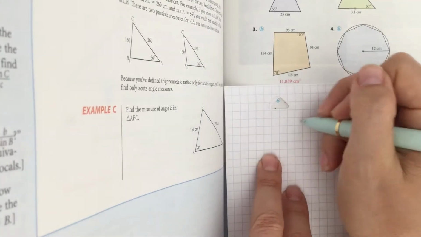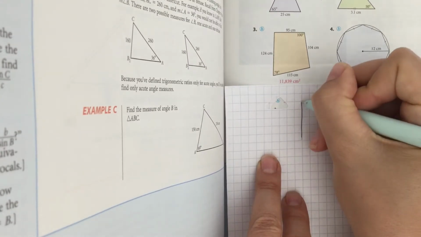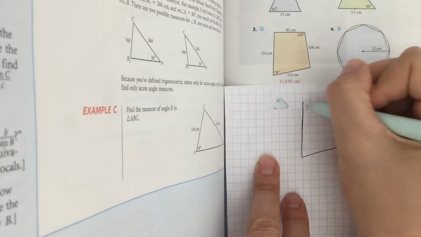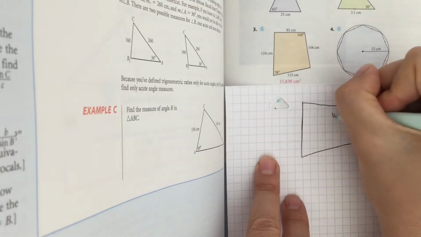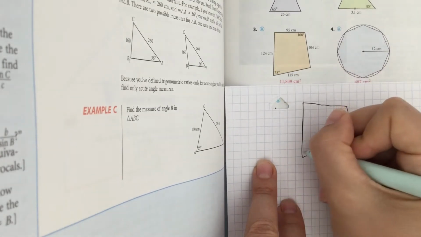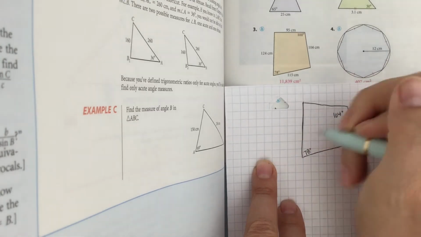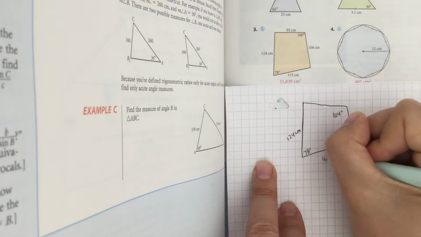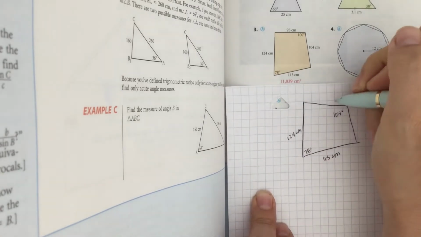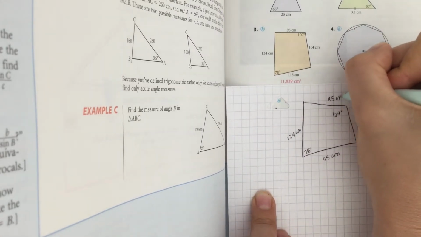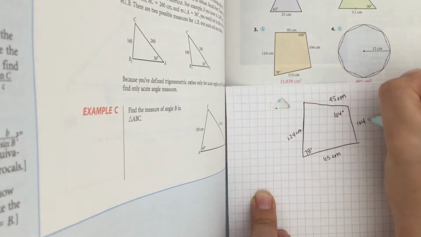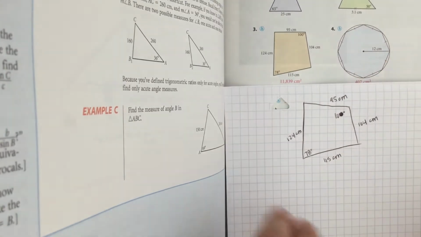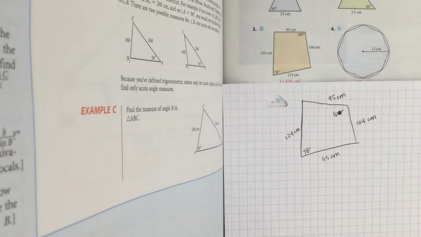So if we take a look, I'm just going to sketch it, so excuse the sloppy. So this is 104 degrees, this is 78 degrees, 124 centimeters, 115 centimeters, 95 centimeters, and then 104 centimeters, which this is 100 degrees, not 104. Sorry about that. Good thing we didn't get too far into the problem.